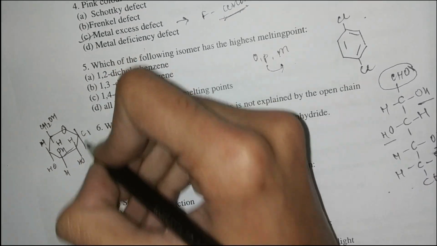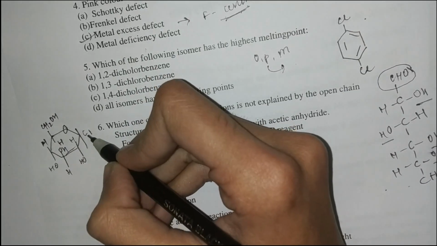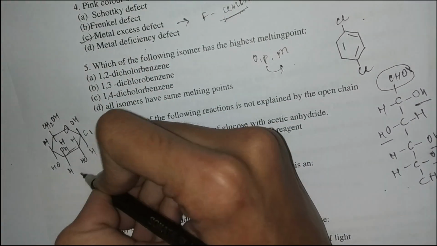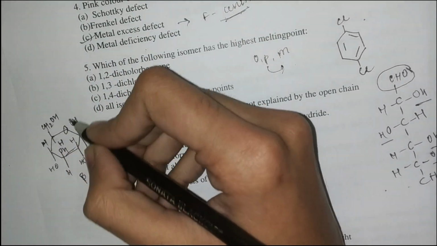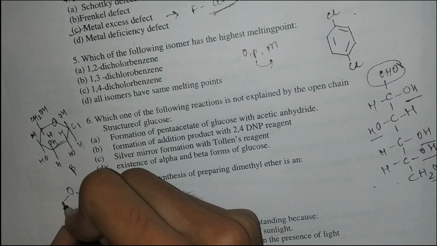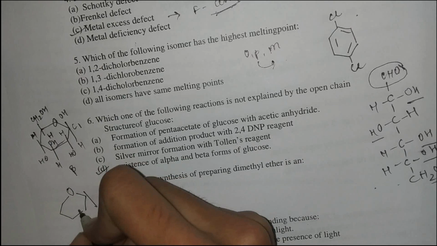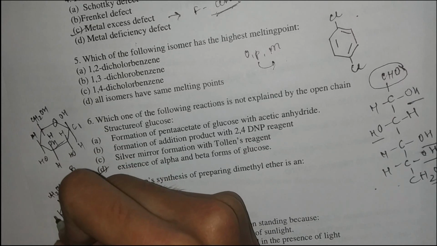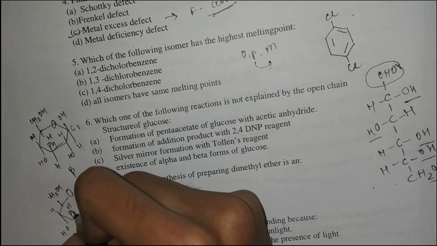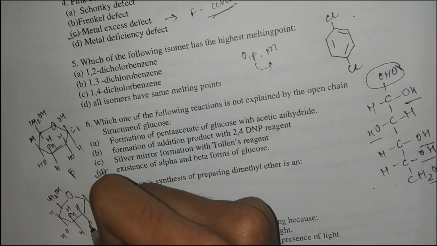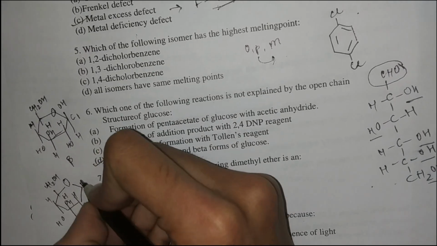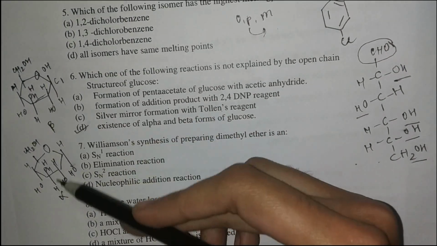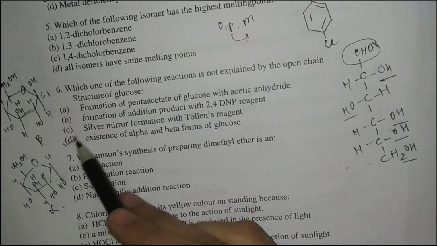Now for this C1 carbon, when the OH group is here, this is beta, when CH2OH and OH are on the same side, and when they are on the opposite side, this will be alpha, like this. This will be alpha. So these alpha and beta isomers can only be explained through this cyclic structure and not from this open chain structure. So the answer is D.